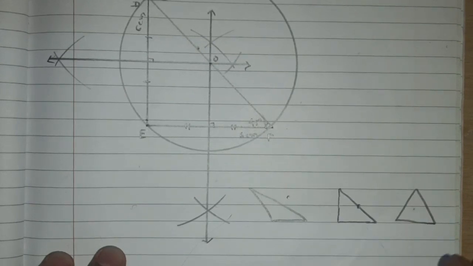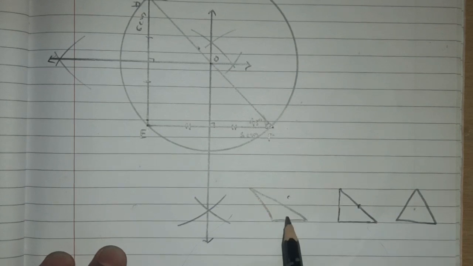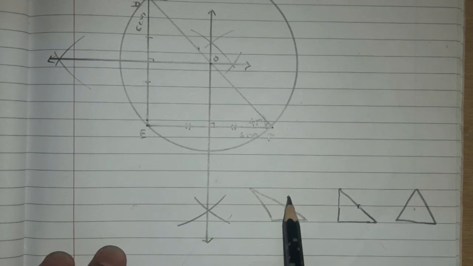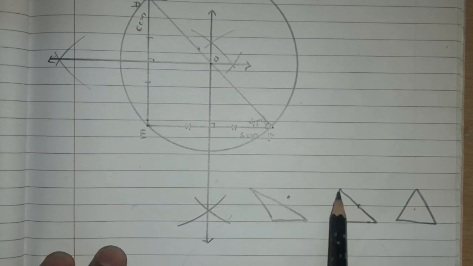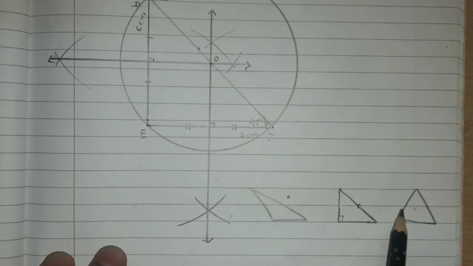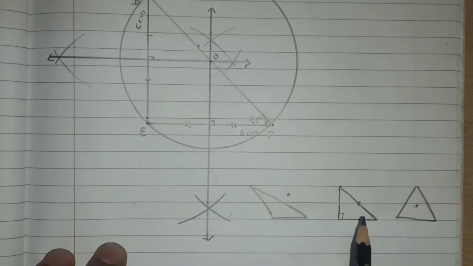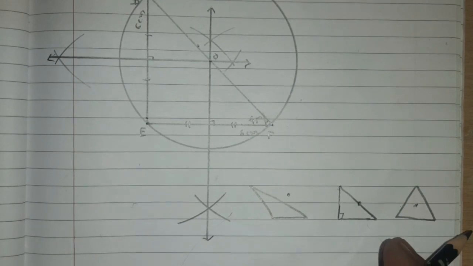Remember these 3 points. If the triangle is obtuse angle, then the circumcenter is outside the circle when we are constructing the circumcircle. When it is right angle, then it is the midpoint of hypotenuse, and when it is acute angle, then the circumcenter is at the inside the triangle. If we have to draw the in circle, then obviously the in center is inside the triangle. Therefore, remember these 3 things while doing the construction.